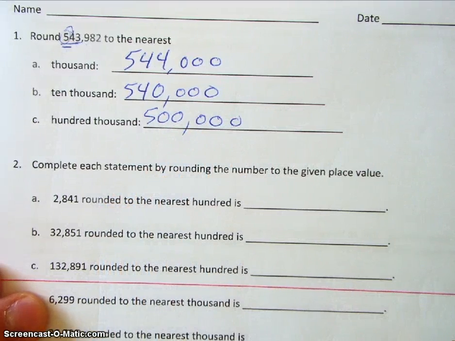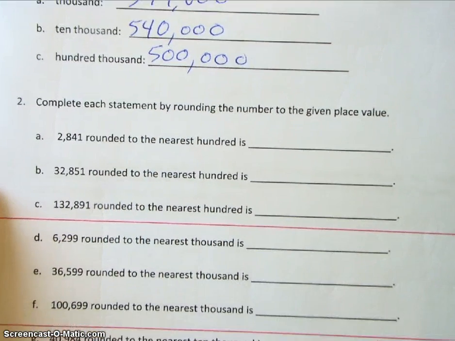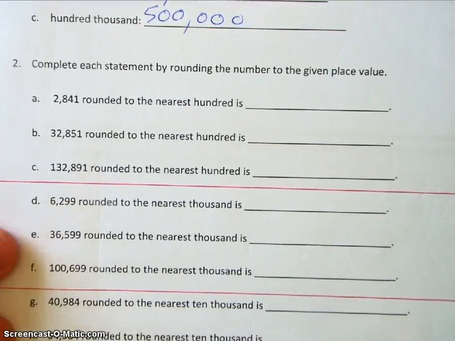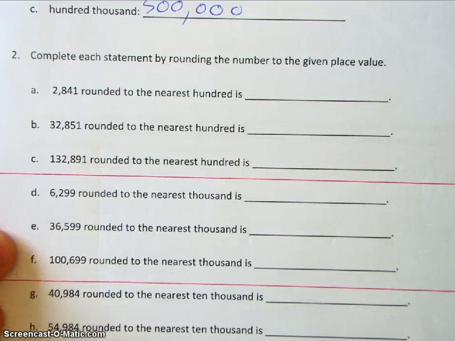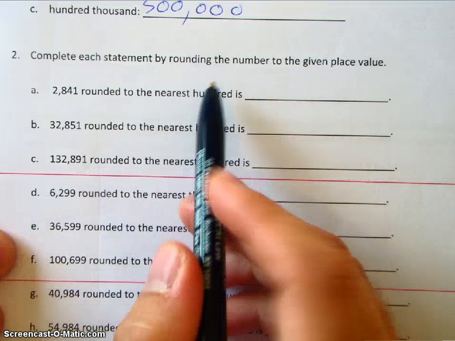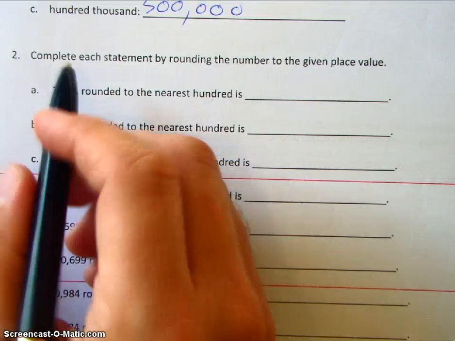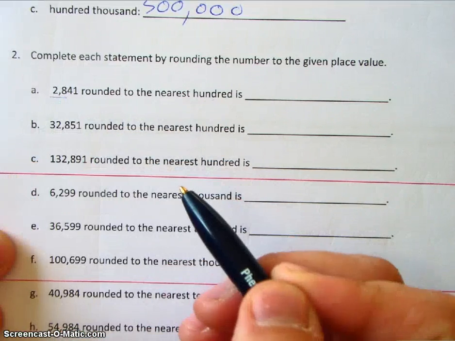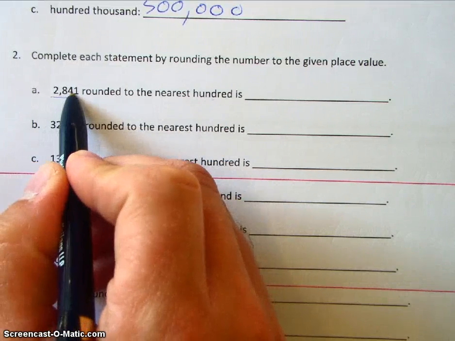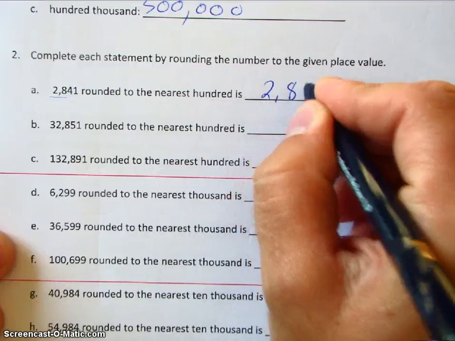Okay, so for number 2, we've got a bunch of different numbers that we need to round. Now I've sectioned mine off into groups of 3 for each different place that we need to round to. So first off, we're going to start with the nearest 100. So 2,841, well, we have 28 hundreds. There's a 4 in the tens place, so we need to round down to 2,800.